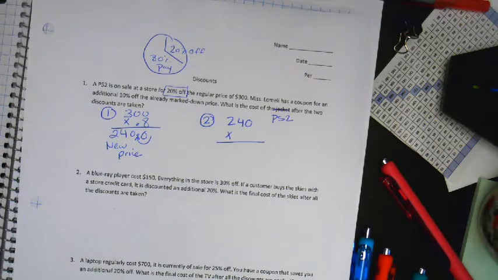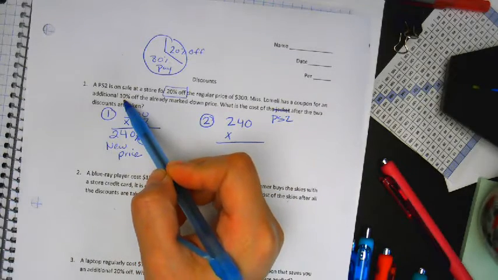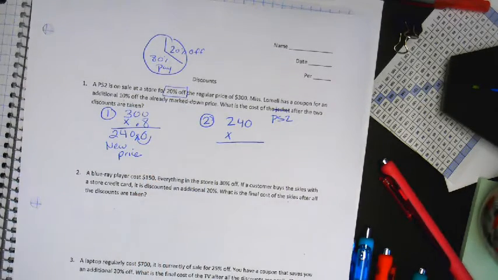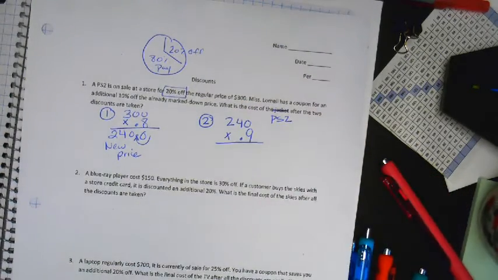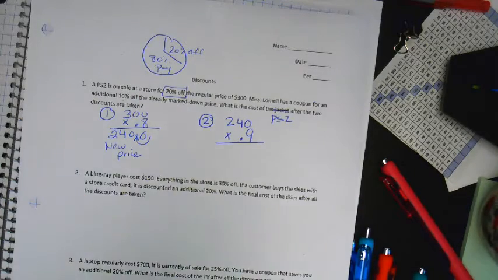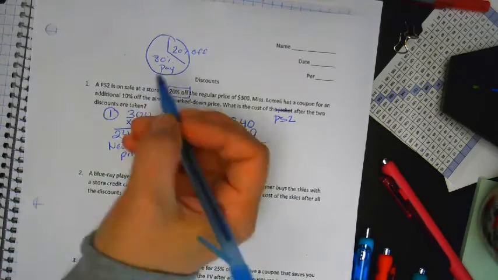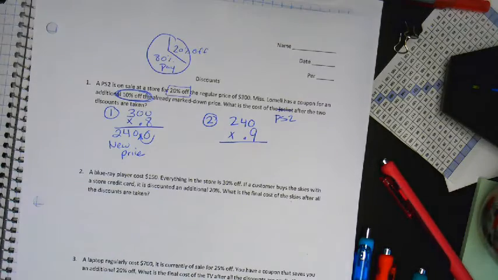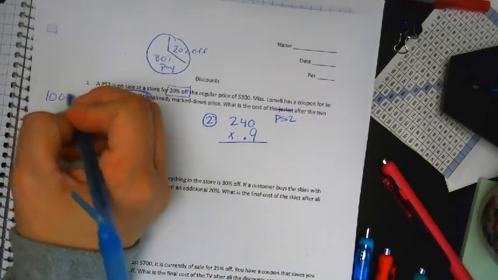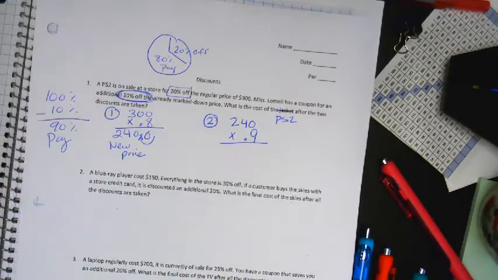So the next percent says an additional 10% off. So if it's 10% off, what percent is still there? 90. So we're going to put 0.9. Do you guys see that? That is the shortcut. So instead of doing a percent, then a subtraction, notice we're not subtracting anymore. We skipped that step. You basically do 100% minus 10%. So 90% is what you pay.